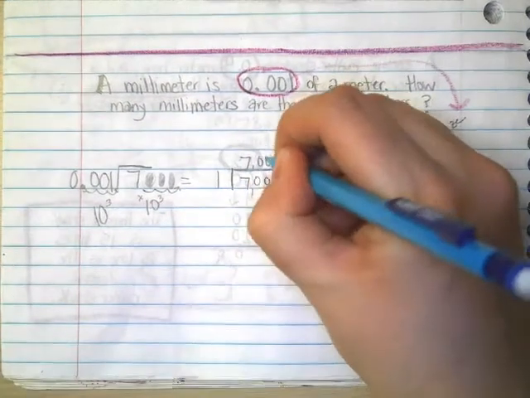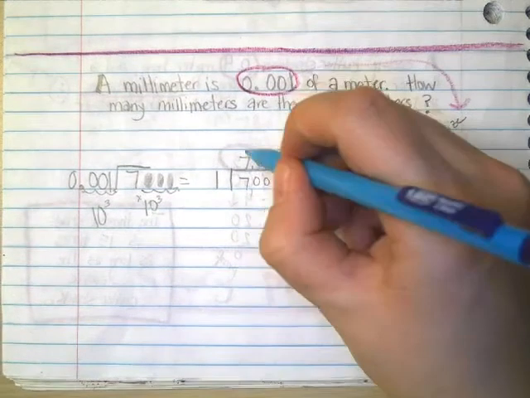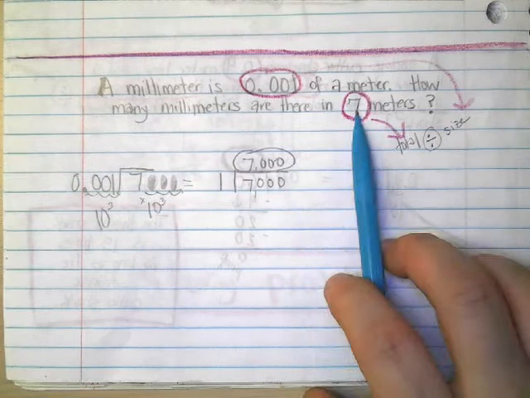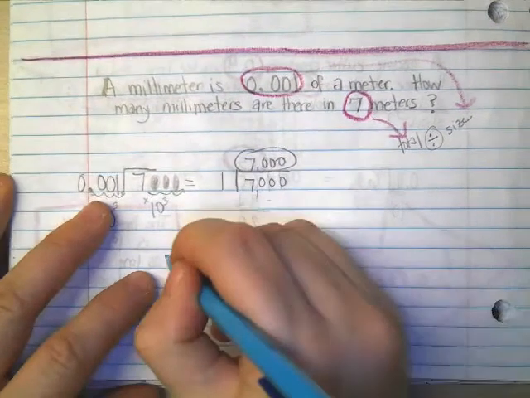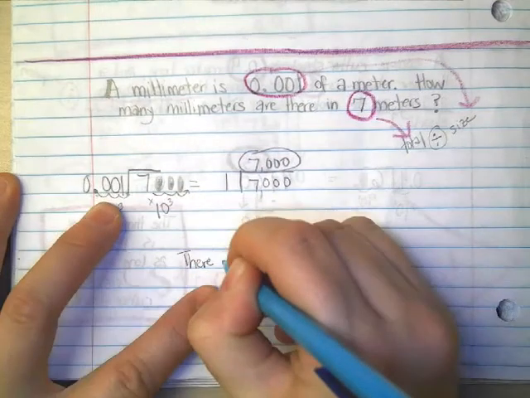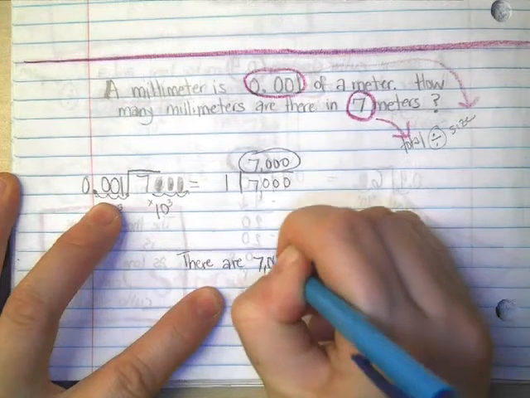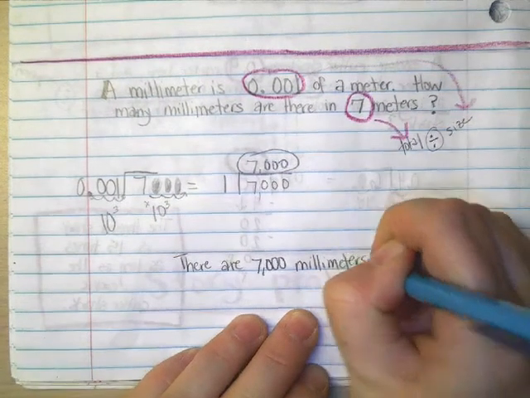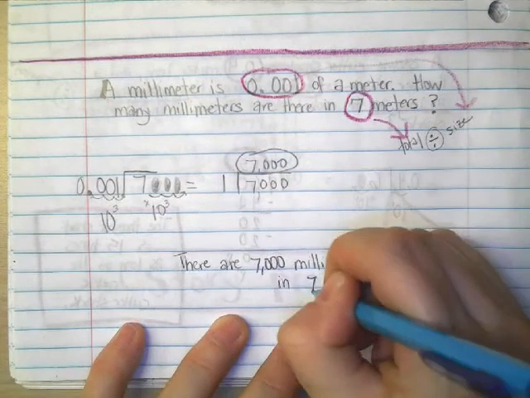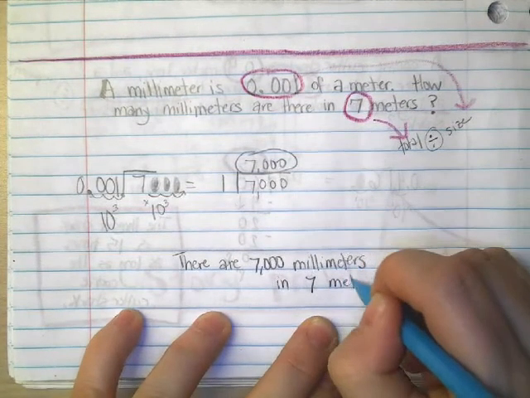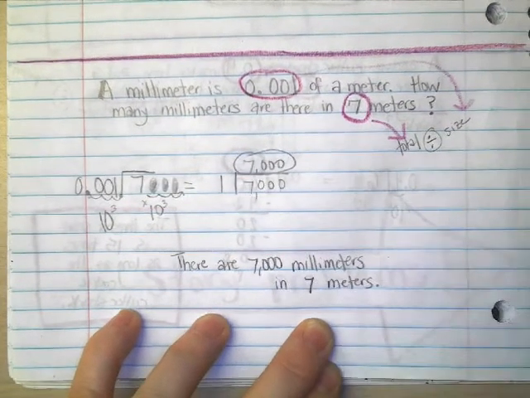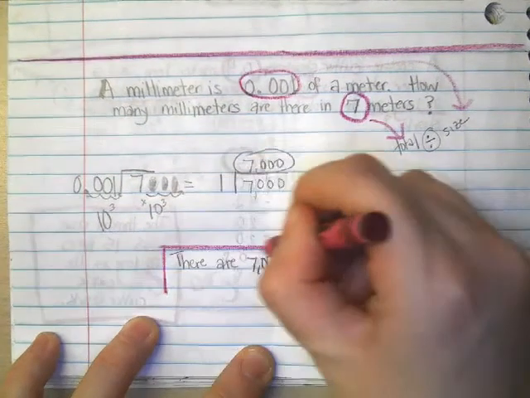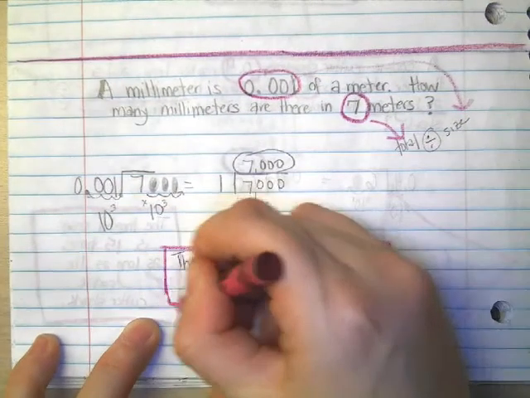Oh look, we're dividing by 1 again. What was the strategy we learned up above? If you take 7,000 and divide it by 1, it's just going to be 7,000. So the answer is, how many millimeters are there in 7 meters? There are 7,000 millimeters in 7 meters.